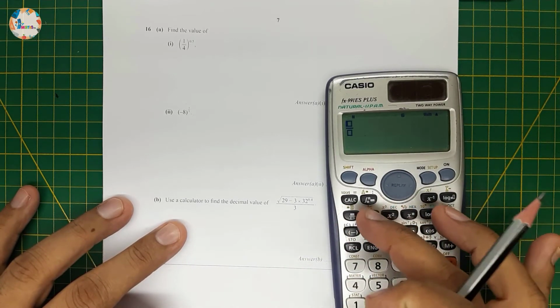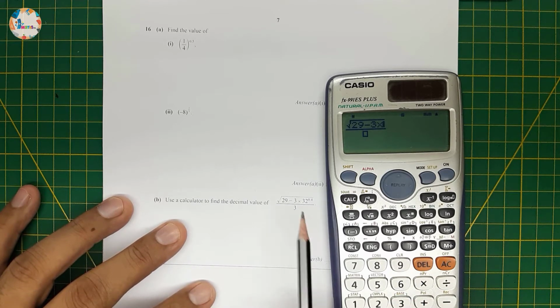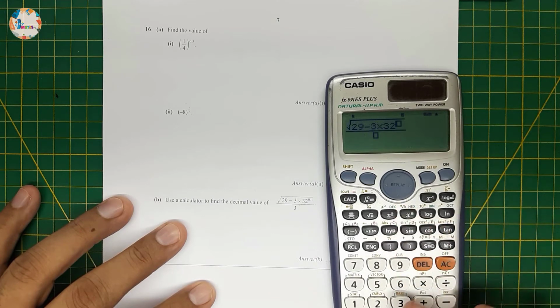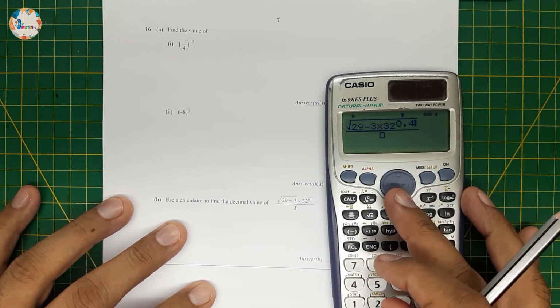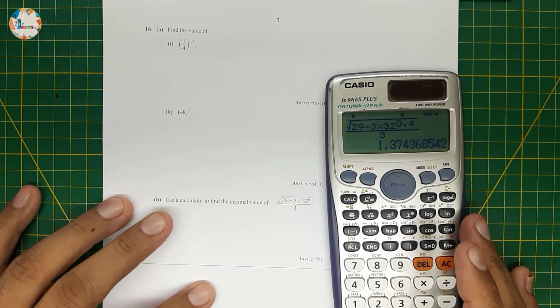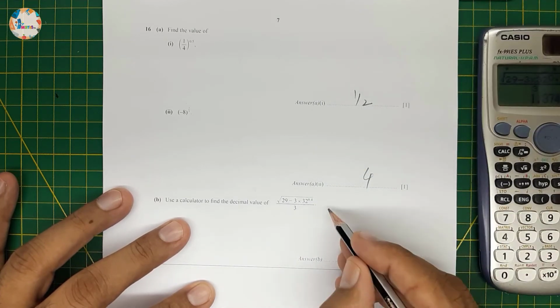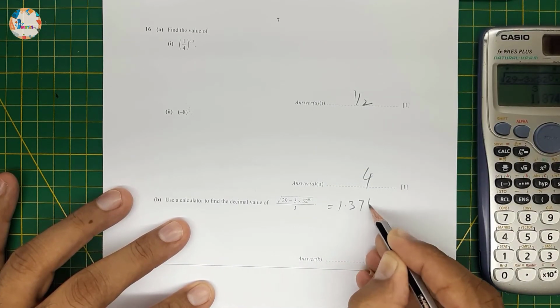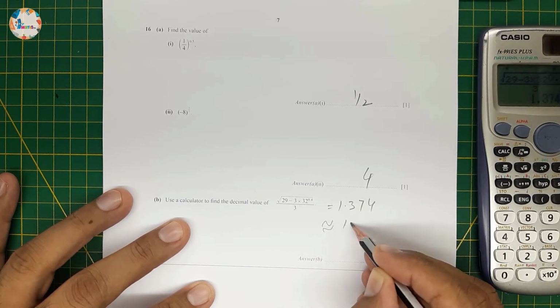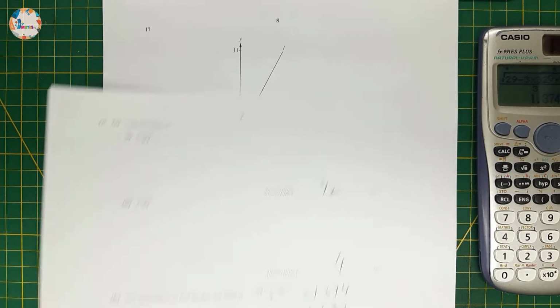So root 29 minus 3, multiplied by 32 raised to the power 0.4 and divided by 3. The decimal value is 1.374, and we can write the rounded answer as 1.37, up to 3 significant figures.